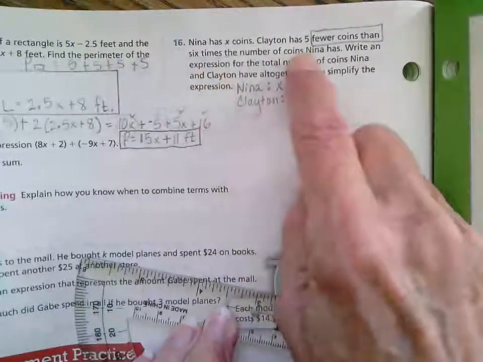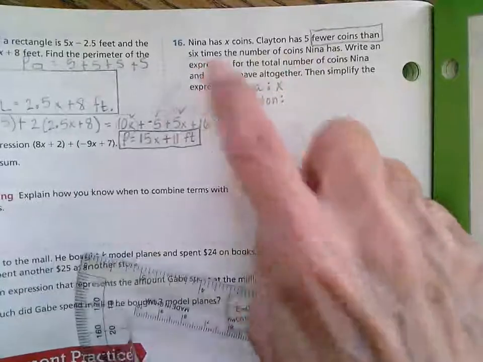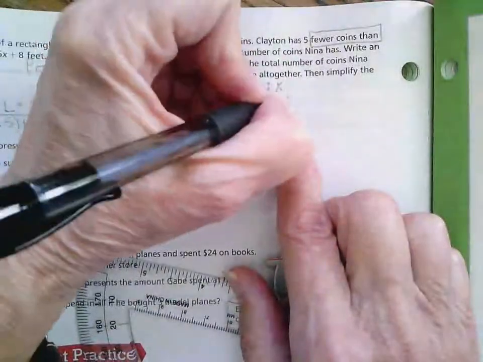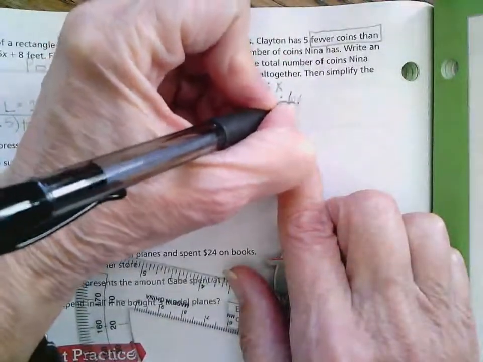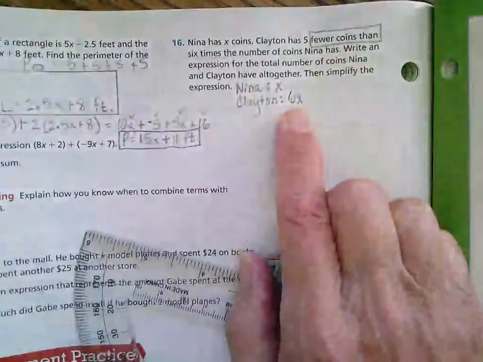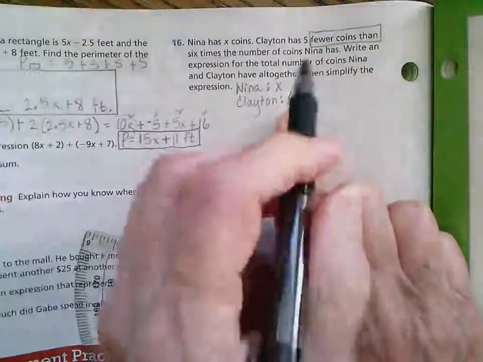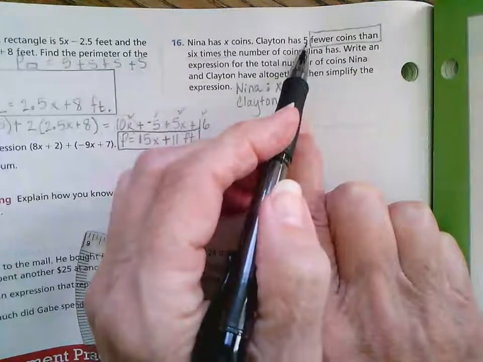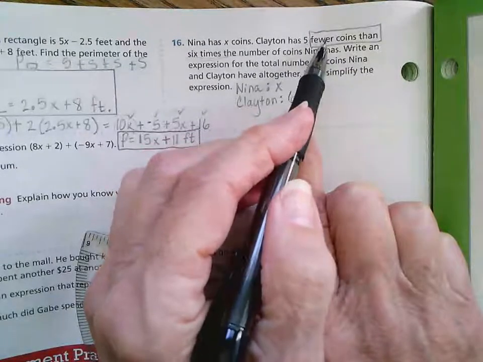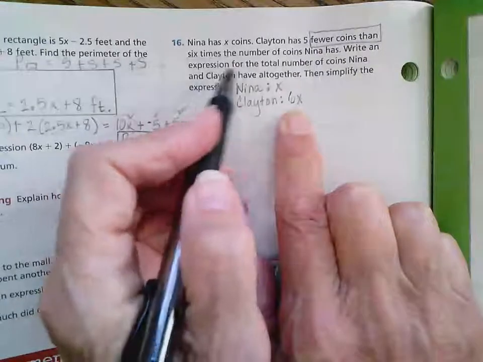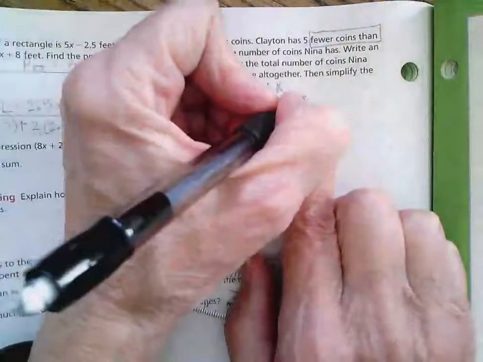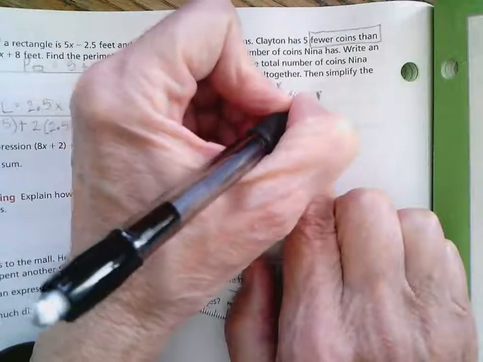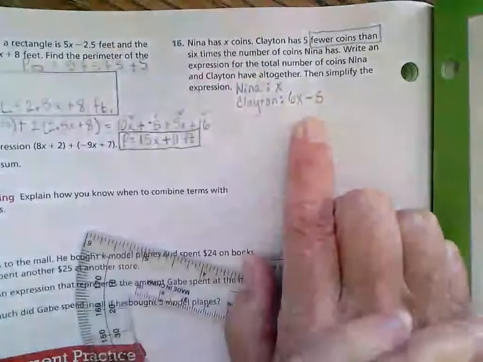So first we're going to look at what Nina has, and we're going to multiply it by 6. She has x, so we're going to take 6x, 6 times that. Now we're going to go back and look and see what we do with the 5. He has 5 fewer coins than 6 times Nina's coins. So now we're going to subtract the 5.